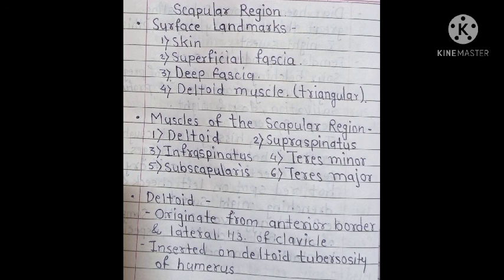So there are six muscles of the scapular region, and these are: number one is the deltoid, second one is the supraspinatus, third is the infraspinatus, then the teres minor, subscapularis, and the teres major. Then we will study the deltoid muscle in detail. The deltoid muscle originates from the anterior border and the lateral one third of the clavicle. It gets inserted on the deltoid tuberosity of the humerus.